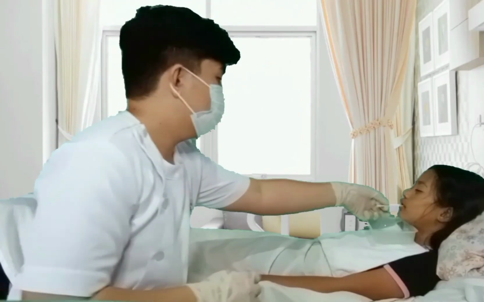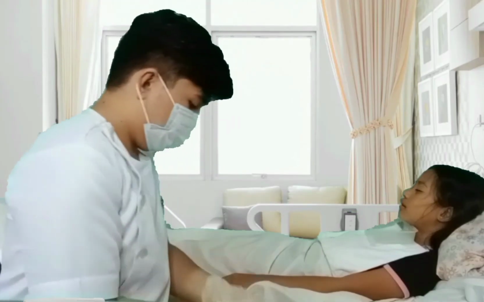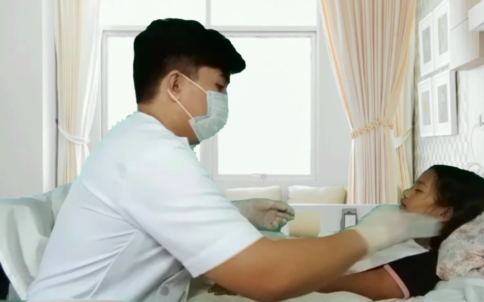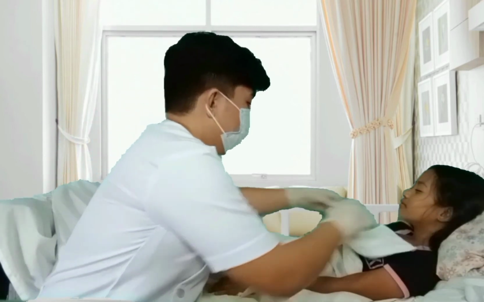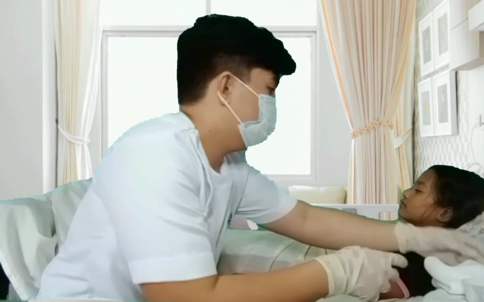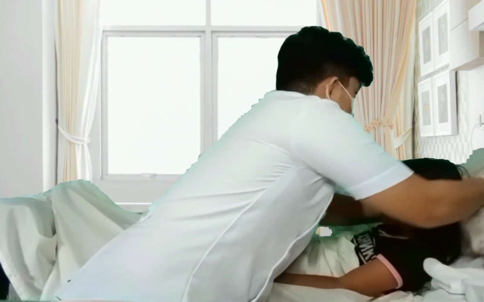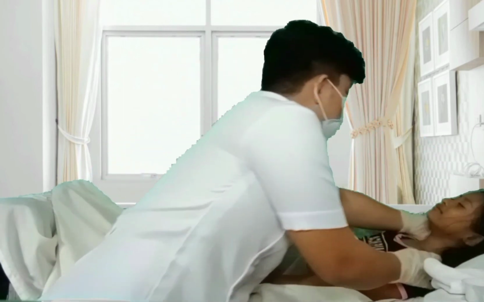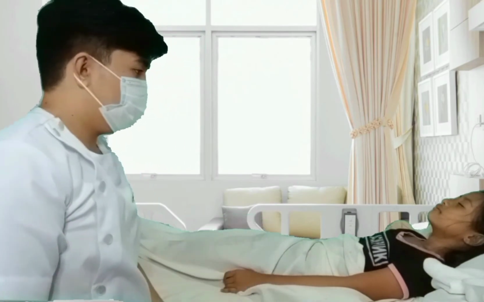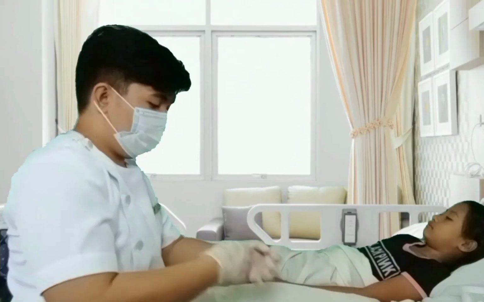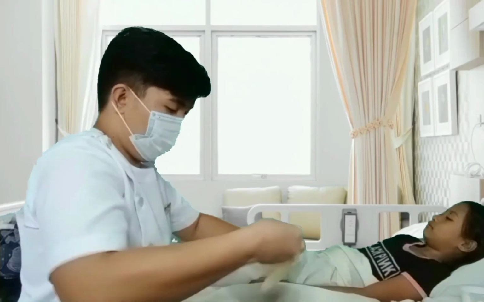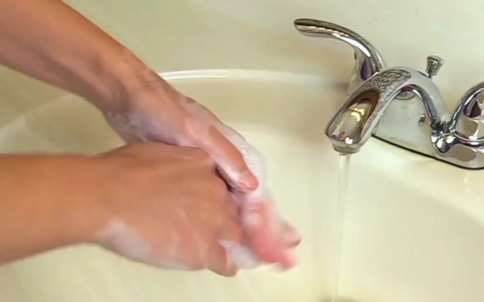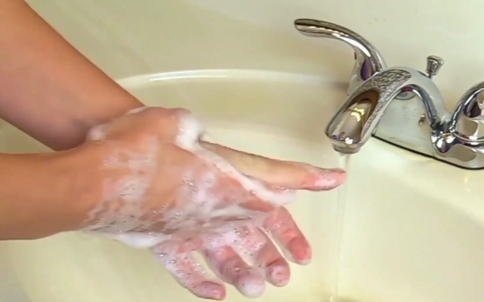Step 11. Reposition the client. Lower the bed and raise the side rail again. Repositioning with the bed at the proper height and side rails raised provides for the client's comfort and safety. Step 12. Remove gloves and wash your hands. Hand washing prevents spread of microorganisms.